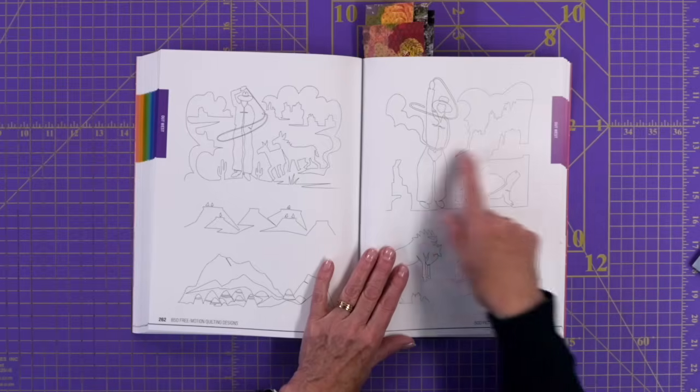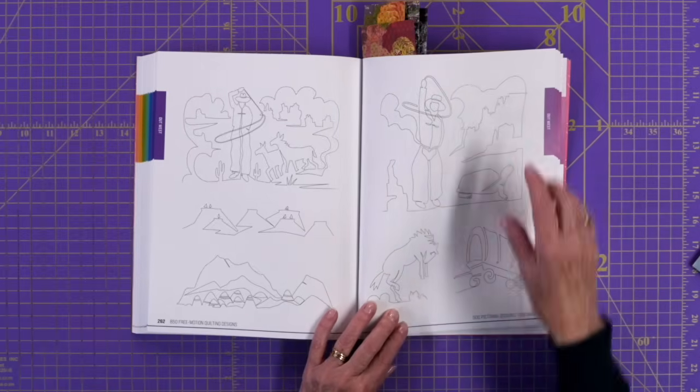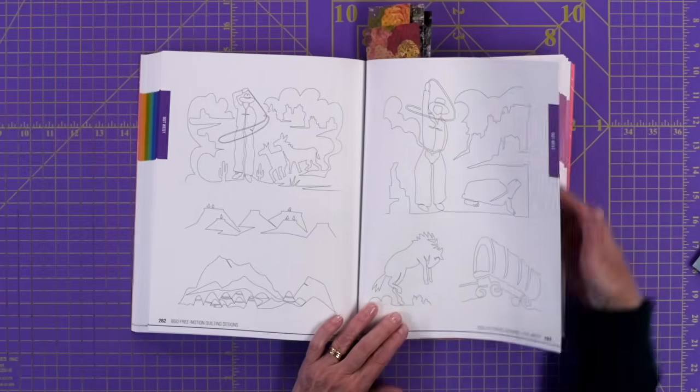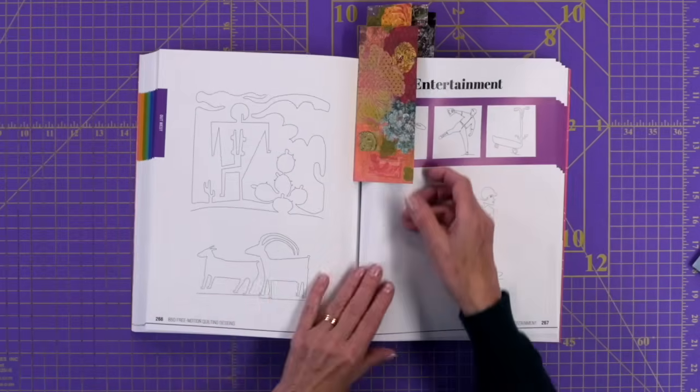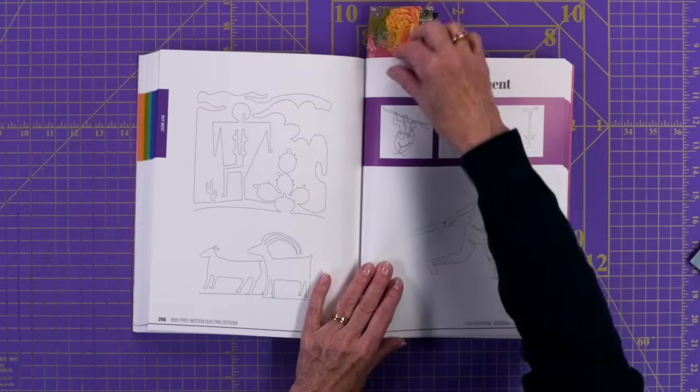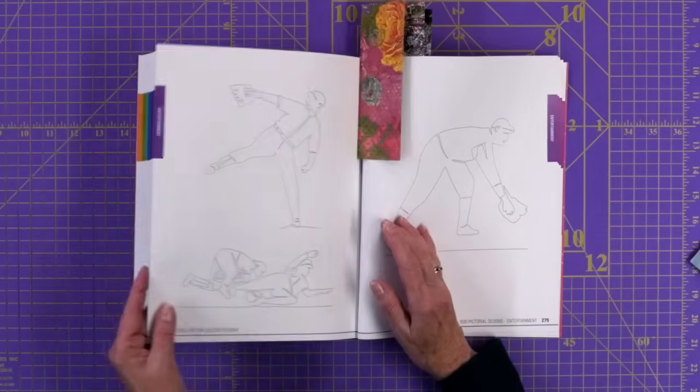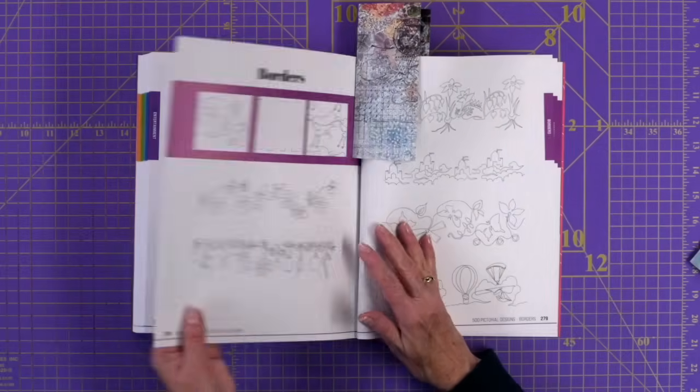Out west, okay, this really hits home for me, being in Calgary, Alberta. The cowboys, of course, right? Chuckwagon and the bucking bronc. All of those very fun. And then entertainment, which is a lot of sports, really. Again, we're in the World Series right now, so the baseball, there's lots of baseball motifs in here.